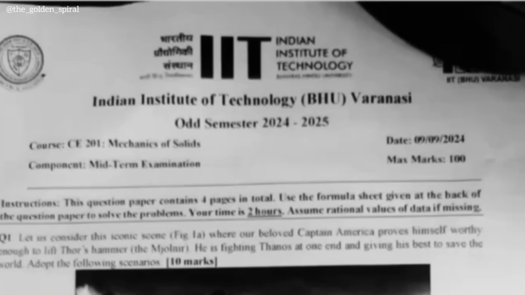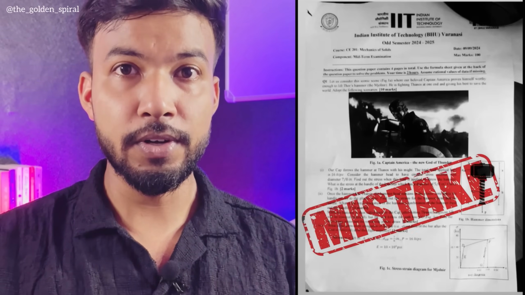If you are somehow connected to science and mathematics, you must have seen this question paper from IIT BHU. Those students who have attempted this question, it's okay, but those who haven't can still raise an issue on this question because there is a fault in this question.